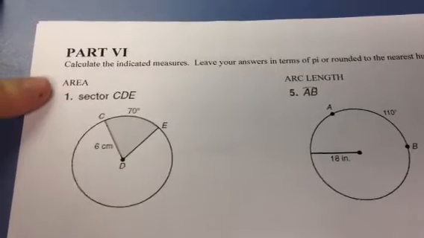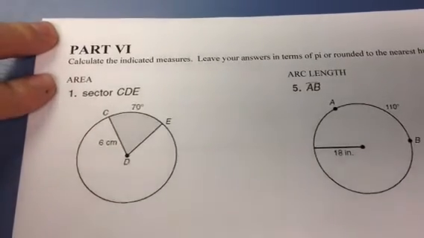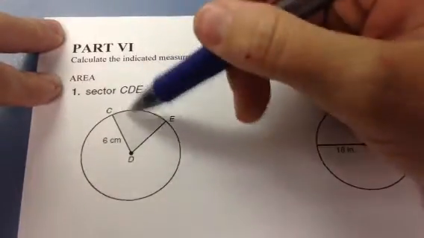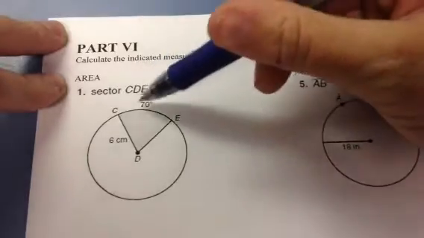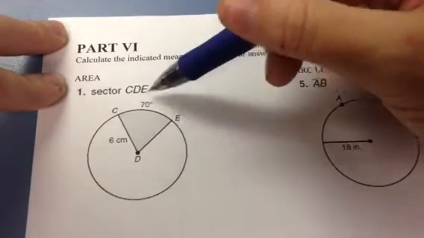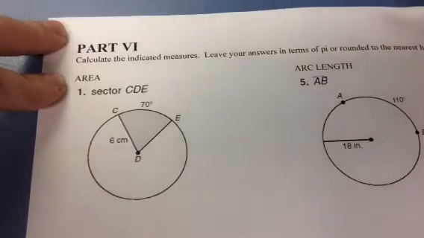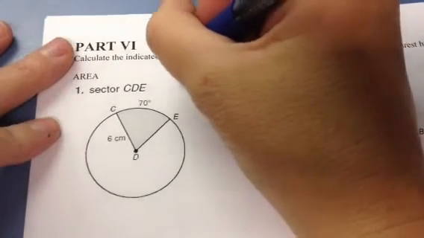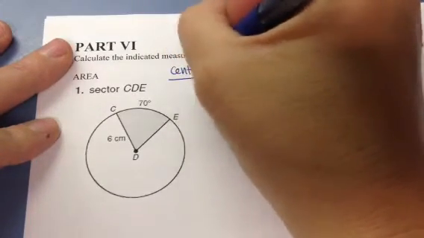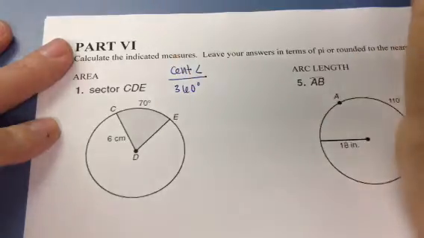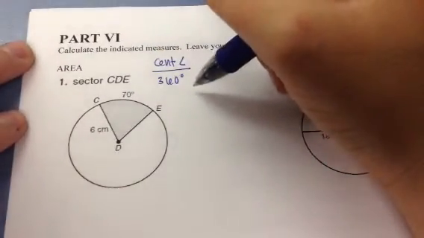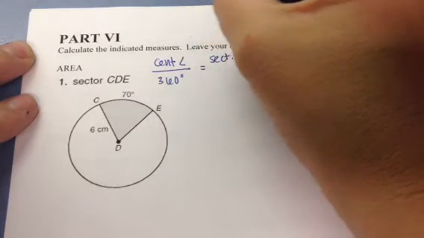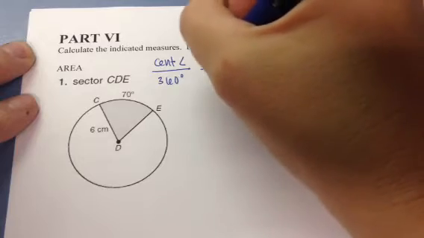So in number 1, you are asked to find the area of sector CDE. So you're asked to find the shaded area. You're given the central angle, the arc angle, and you're also given that the radius is 6. This is a lot like our mile marker question, and we know that the central angle over 360, that ratio is like a part to whole comparison, and that's going to be equal to the sector area over the area of the entire circle.